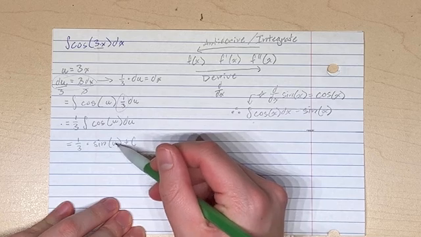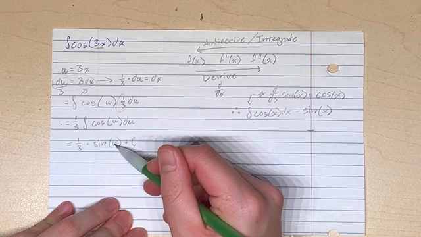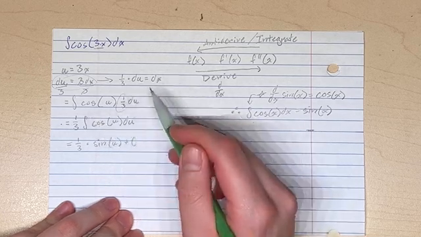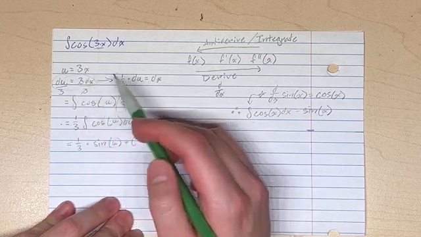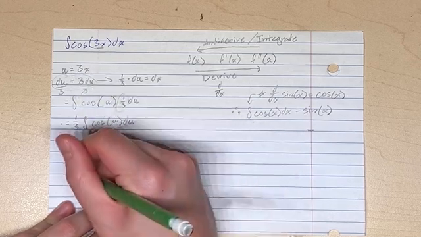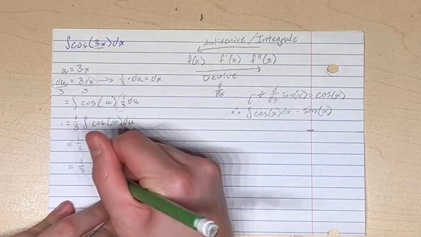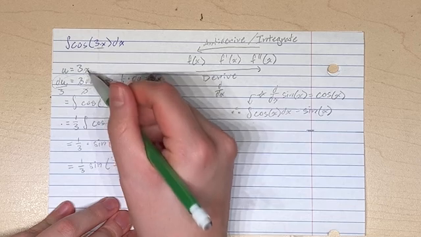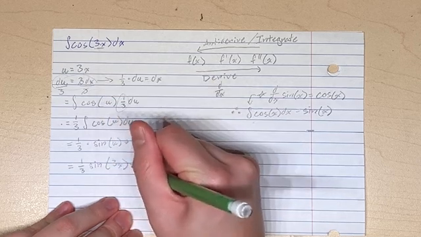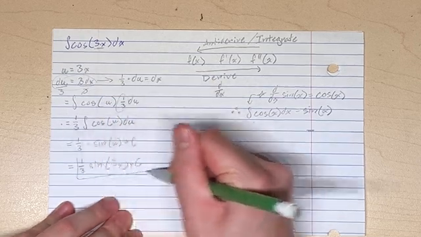Now that we antiderived it, we can do the last and final step, which is substituting our u with our actual x. So 1/3 sine 3x, because that's what we solved for initially, plus c. And that is your answer.